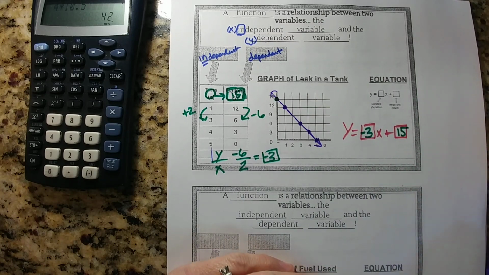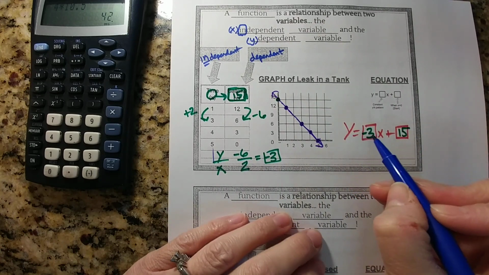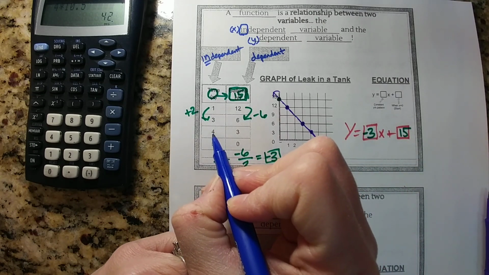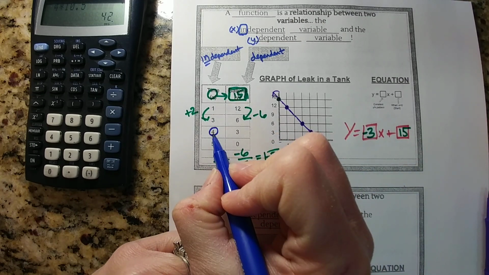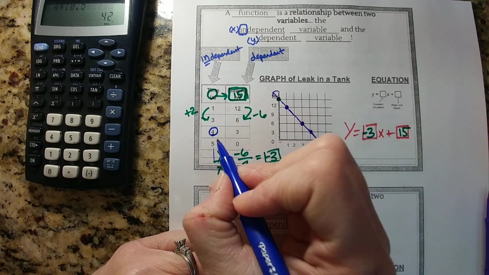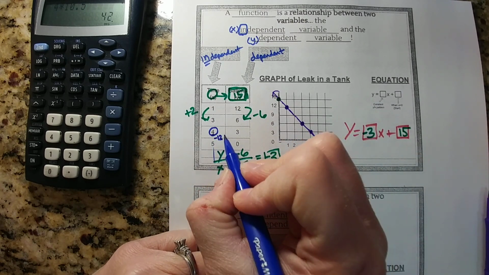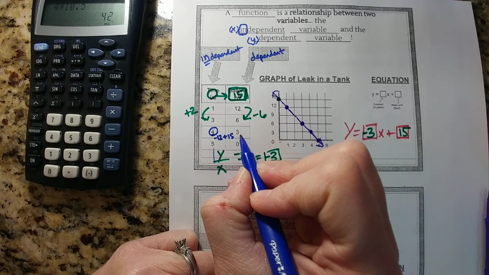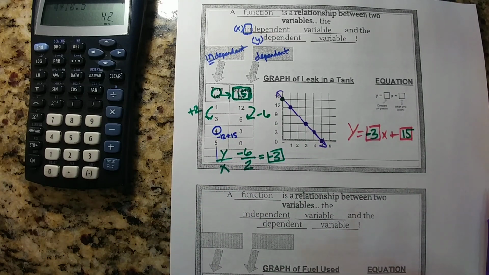So just try a point. I always like to try a point. So to get y, I take x times negative 3 and add 15. So here, I'll take this number, my x, multiply it by negative 3. Oh, that would give me negative 12. And then if I add 15, does that get me across the table to the 3? Absolutely does. There's our equation.